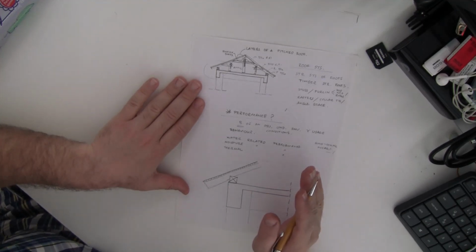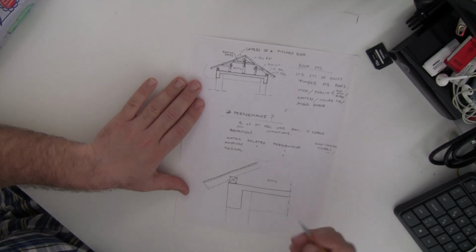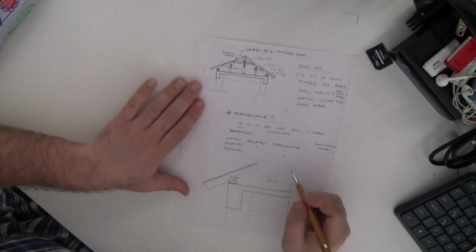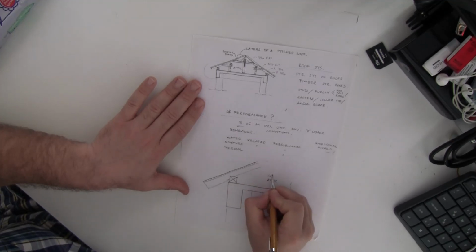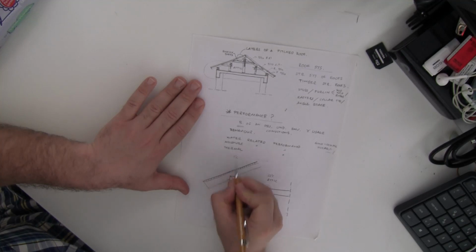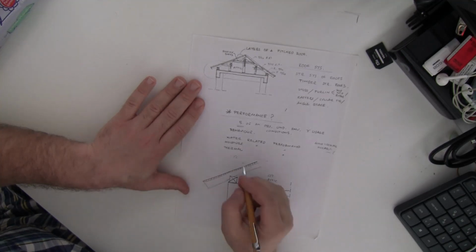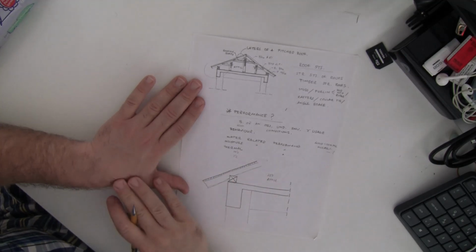So if we want to use the attic space, what we need to do, we need to hold here 22 degrees summer winter. If it is 2 degrees Celsius outside in winter conditions, or if it is 35 degrees Celsius in summer conditions.